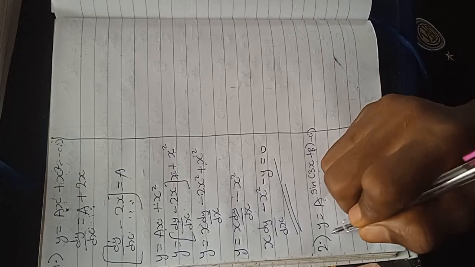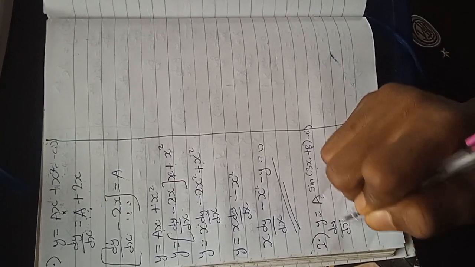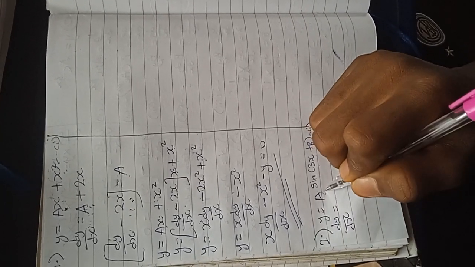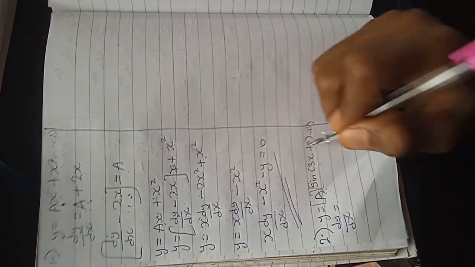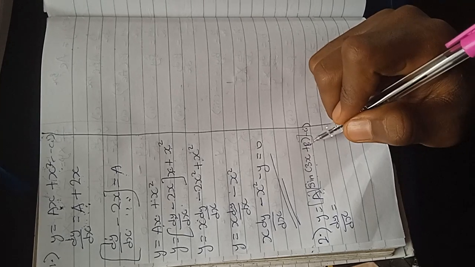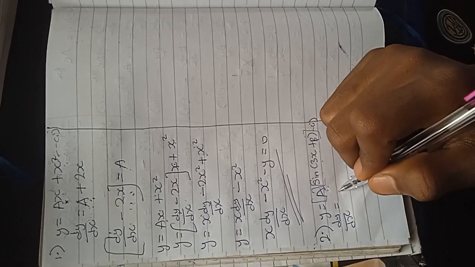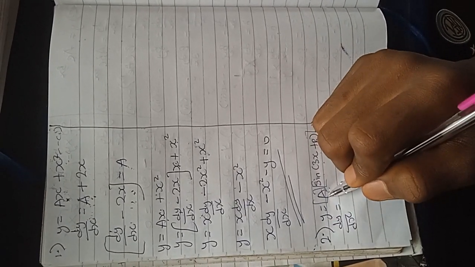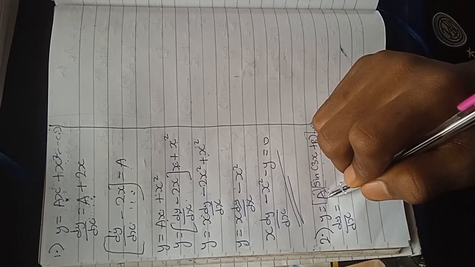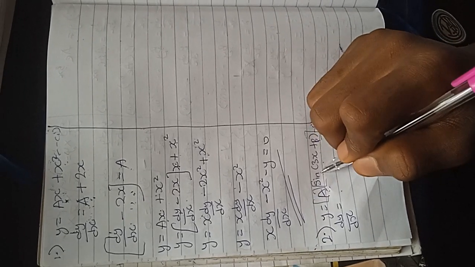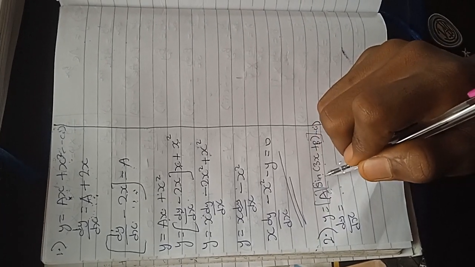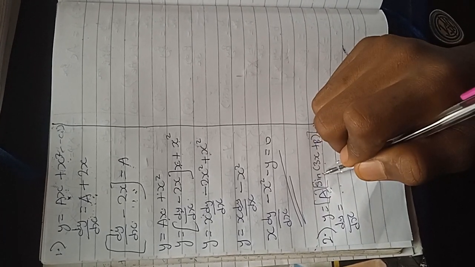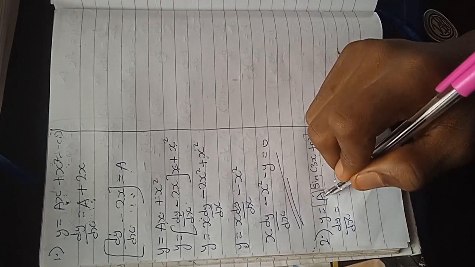So dy over dx is equals to, this is a product rule, a multiplying sine 3x plus b. To differentiate this using the product rule, the differential of a is going to give us 0, because a is a constant, multiplied by sine 3x plus b, still gives us 0, plus the differential of sine 3x plus b multiplied with a.